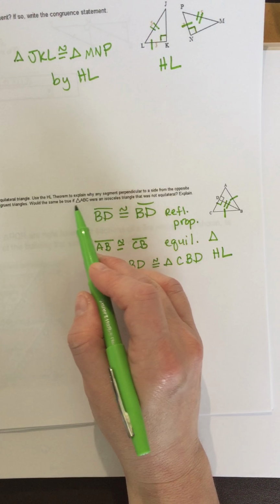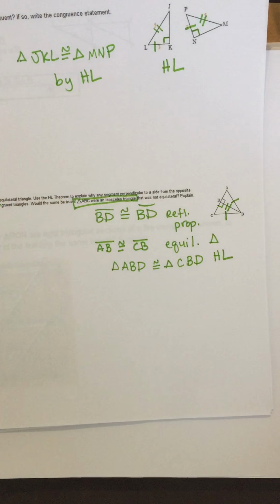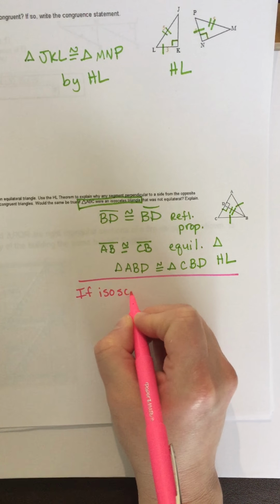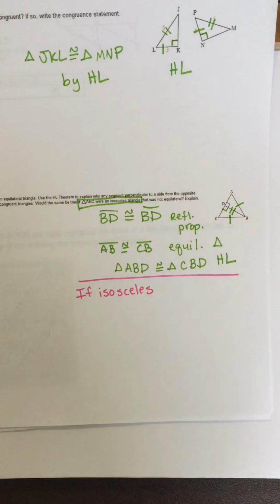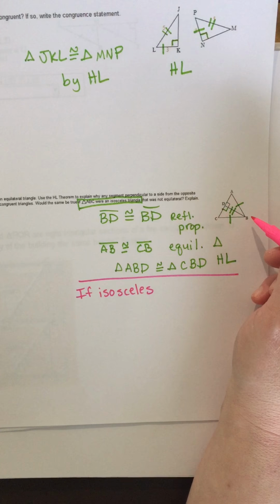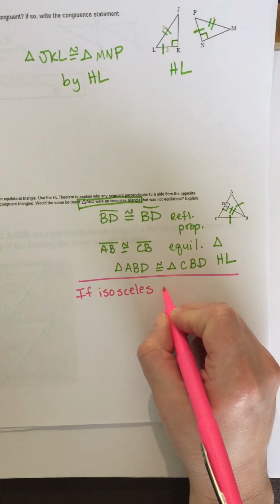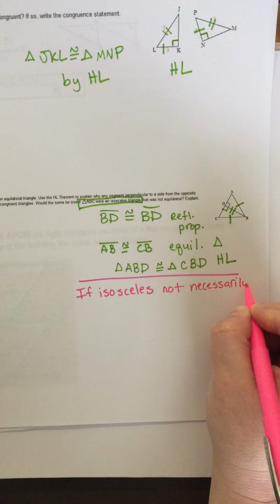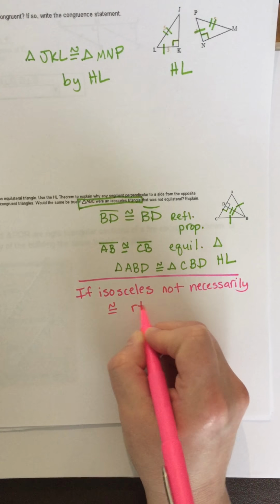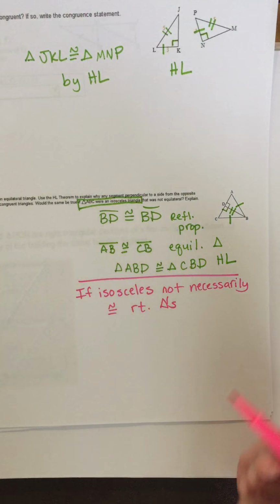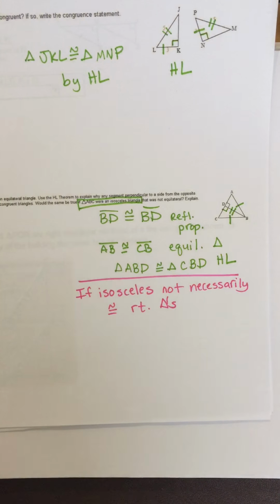And then it has a part 2. It says, well, what if it was an isosceles triangle? Would they still be congruent? And not necessarily. So if it was isosceles, we wouldn't know for sure if this is the leg or that is the leg. So not if isosceles, not necessarily producing congruent right triangles. Because like I said, 2 of the sides would be the same, but all 3 sides aren't the same, so all those parts wouldn't necessarily be congruent.